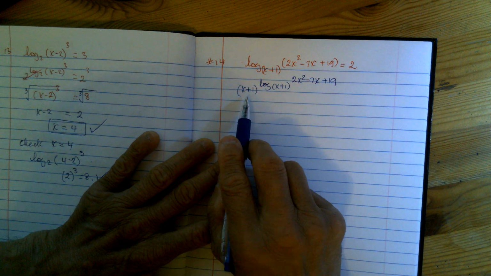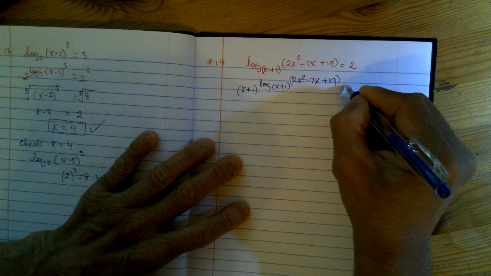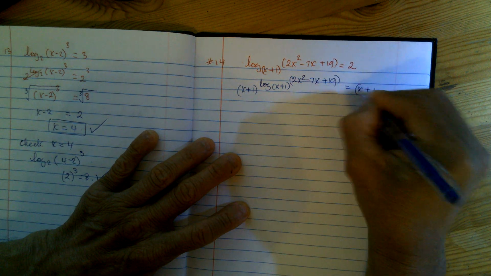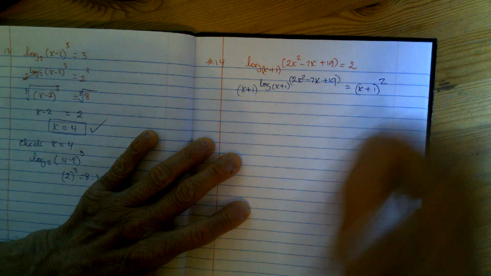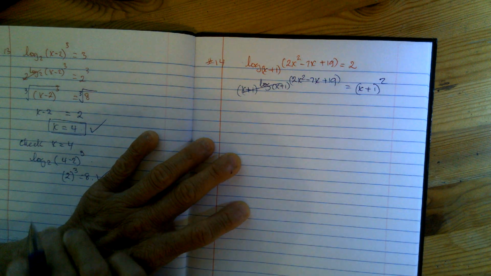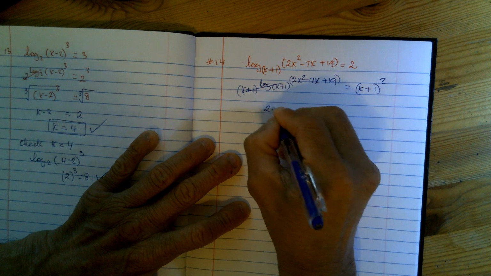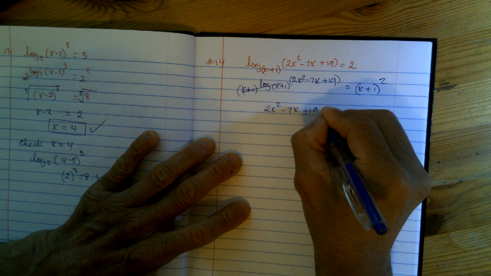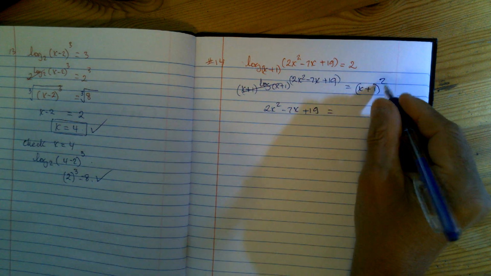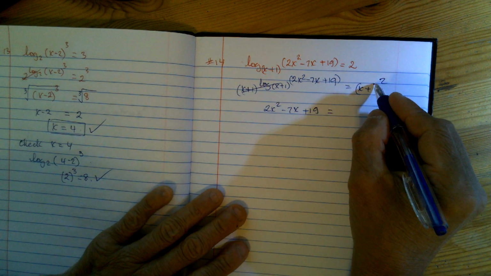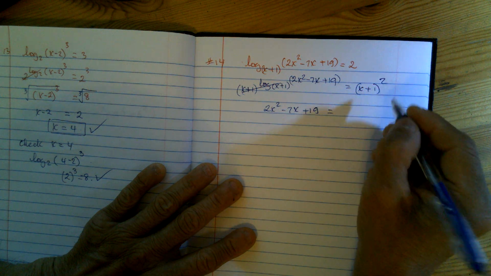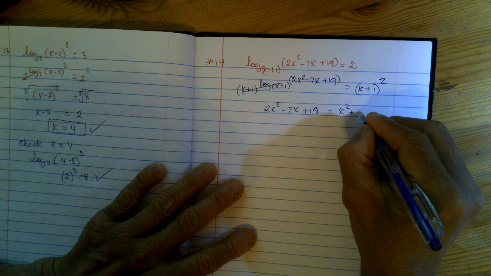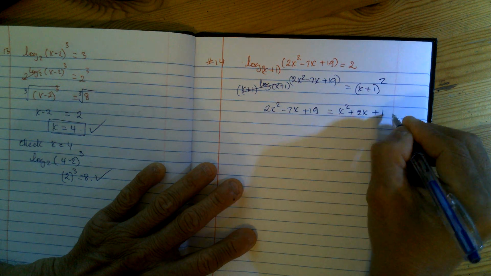Whatever we do on the left, we must do the same thing on the right. Right, and these cancel each other out, so we end up with 2x squared minus 7x plus 19 equals, and we multiply this out, which gives us x squared plus 2x plus 1.